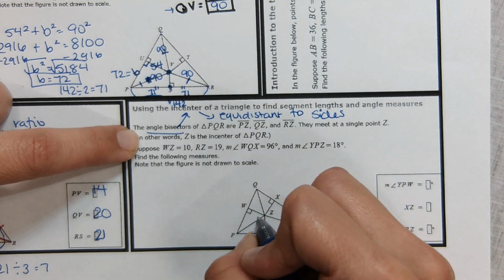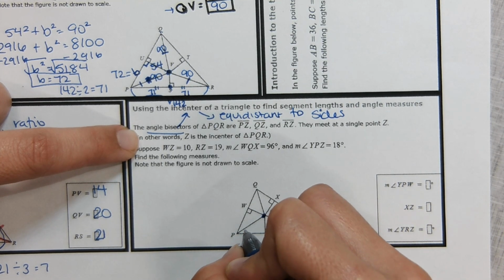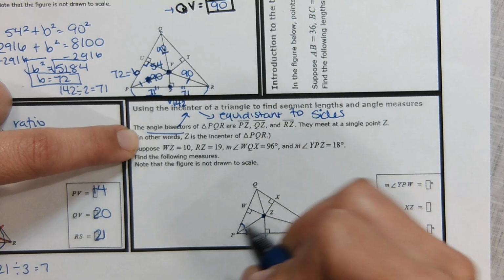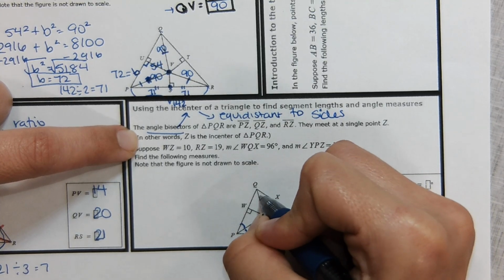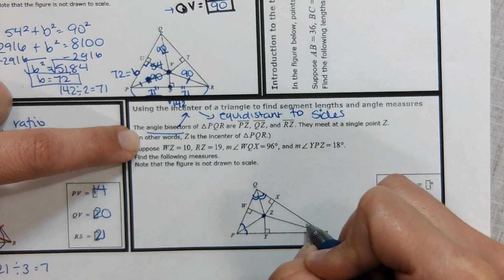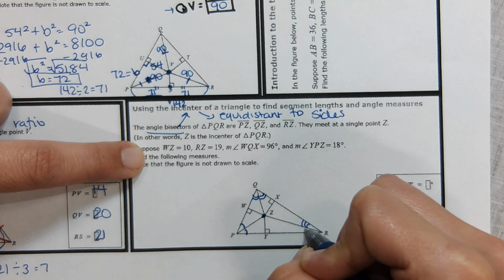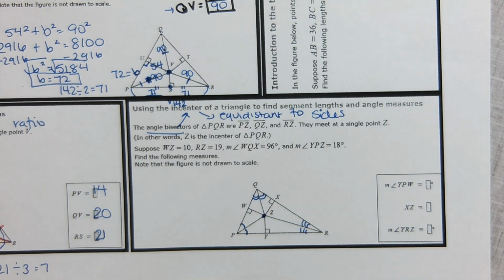Okay, so it's saying that this is the incenter. That means that these are angle bisectors. So this is the same angle as this. Like these are bisecting the angles. So this is the same as this over here. And then this angle is the same as this over here.